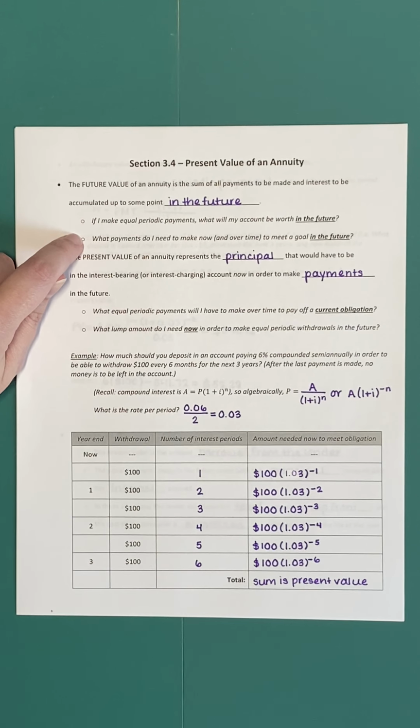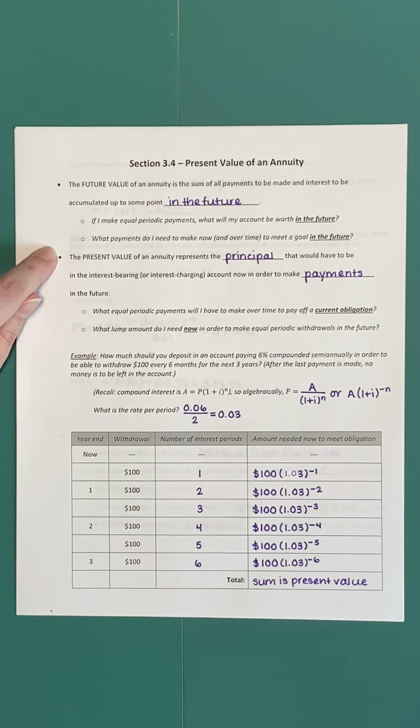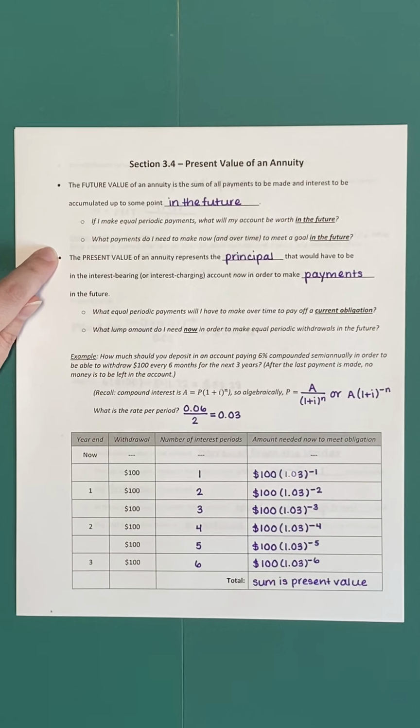Now, what we're going to look at here is what we call present value rather than future value. Present value is actually another word for principal. So the present value of an annuity specifically represents the principal that would have to be in an account now in order to make payments in the future.